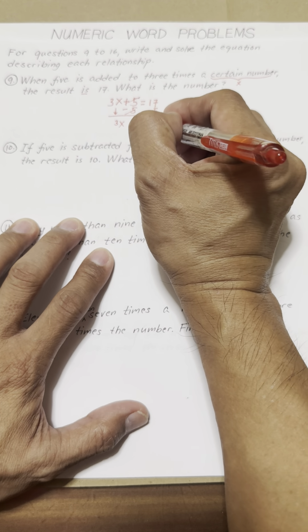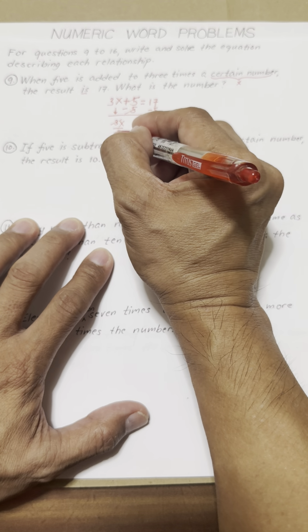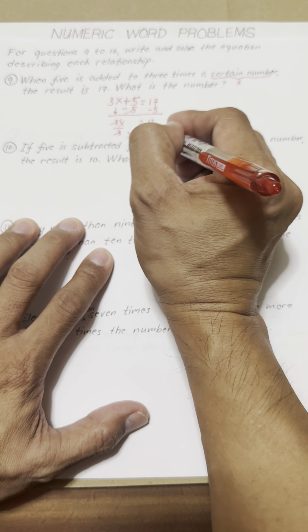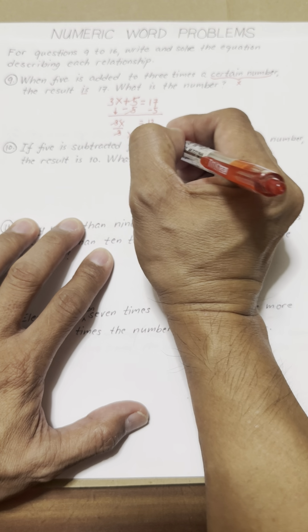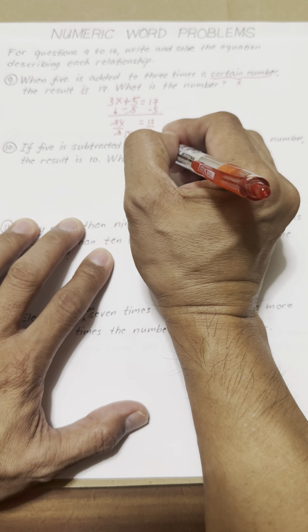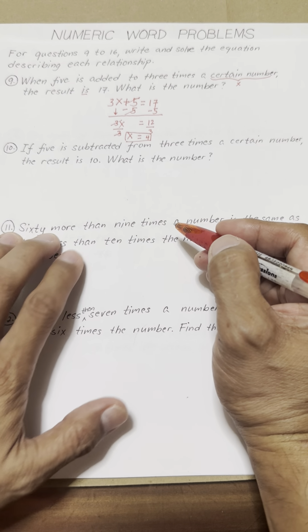So to solve for x, let's divide both sides by 3. So 3 at the numerator cancels out with the 3 at the denominator, leaving only x on the left side. And 12 divided by 3 is equal to 4. So this is our answer. So the question is, what is the number? So the number is x equal to 4. Okay, so that's problem number 9.